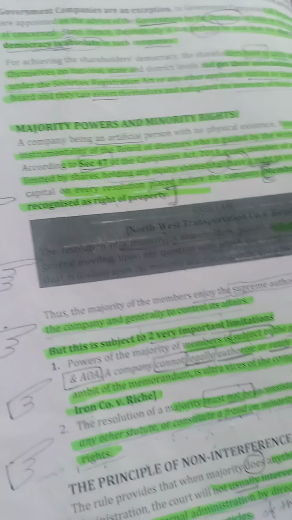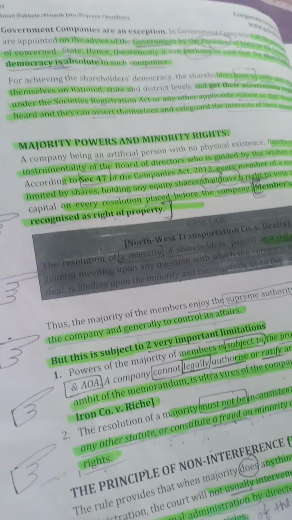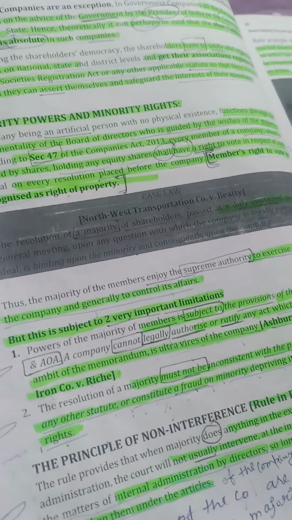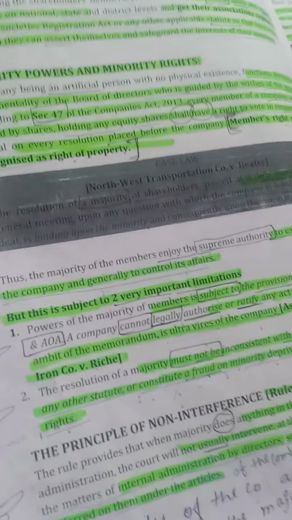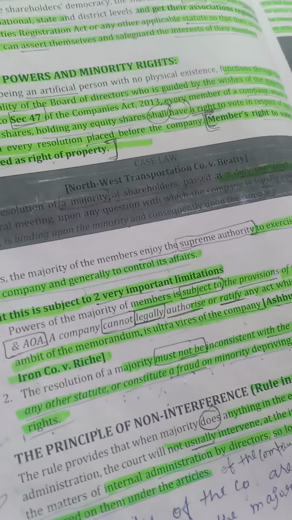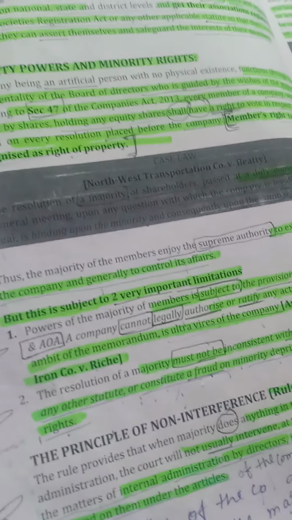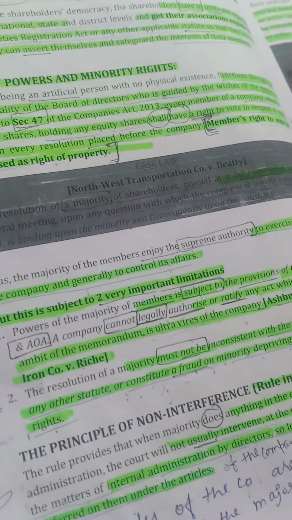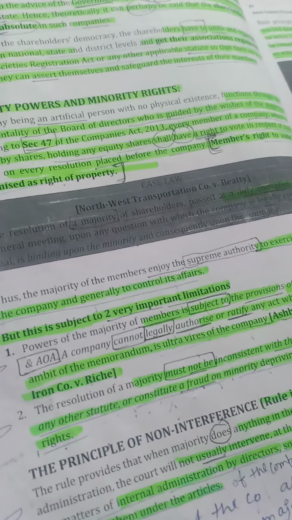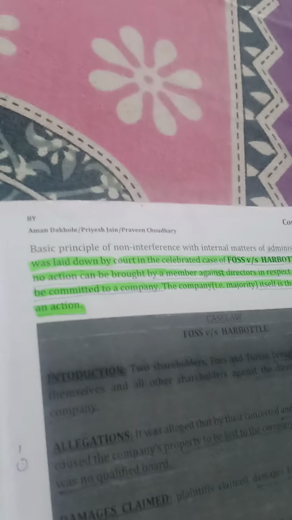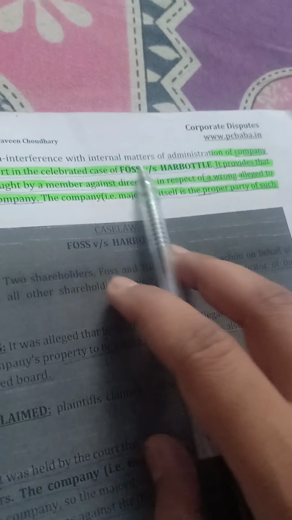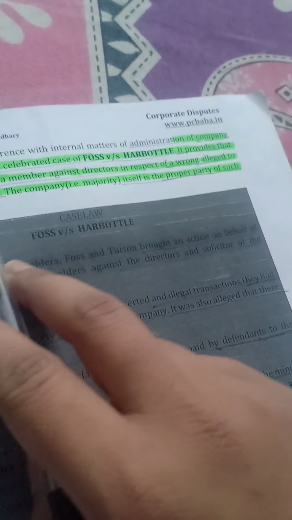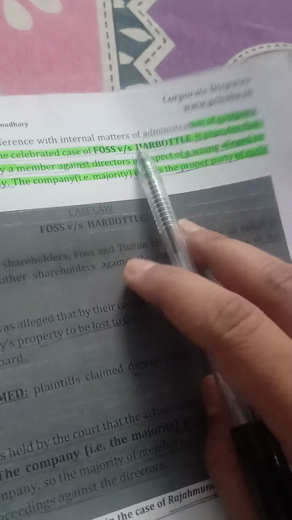Now here is a question: articles of the companies are the protective shield for the majority of shareholders. Comment. Here in this case, what articles are they talking about? They are talking about the articles of association of the company. If the majority is acting in the internal affairs of the company within the articles, then the court will not interfere with the company's internal matters. The basic principle of non-interference with matters of administration of the company was laid down by the court in the celebrated case of Foss versus Harbottle.